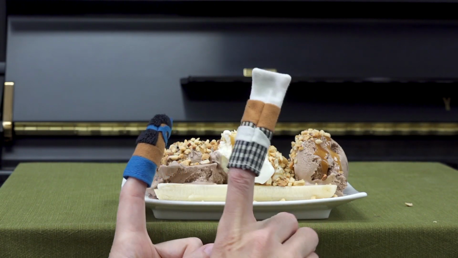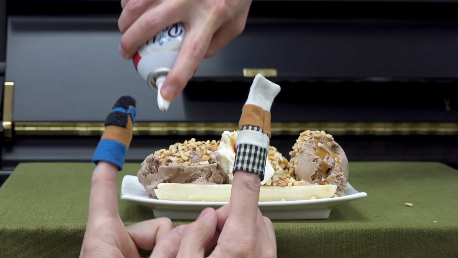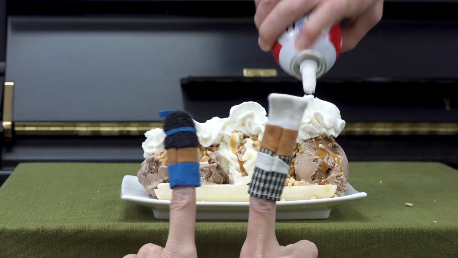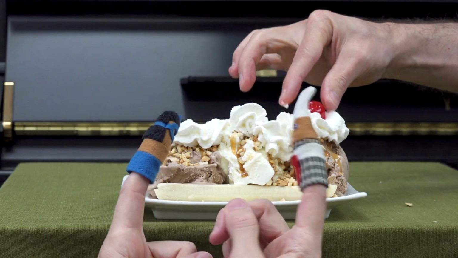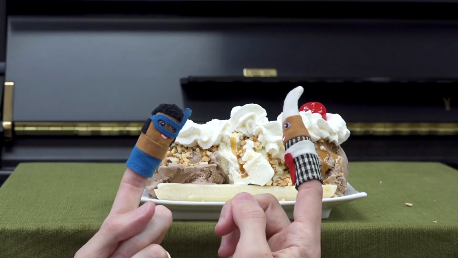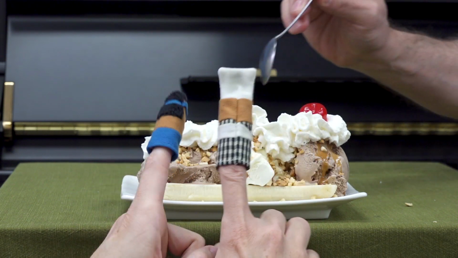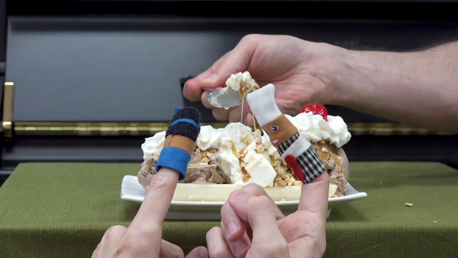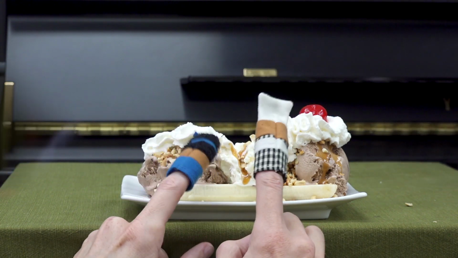Good one, Mr. Hoffman. Wow, this banana split looks great. Don't forget the whipped cream and a cherry. Oh, I think that's the most delicious composition I've ever seen. I think it's ready. Okay, everyone, let's eat. Music to my mouth. Sweet harmony.